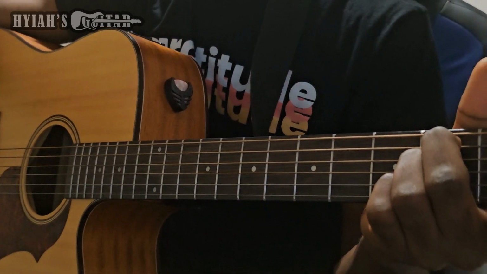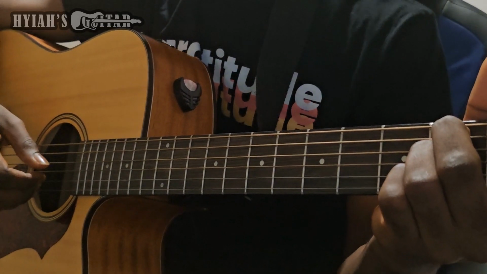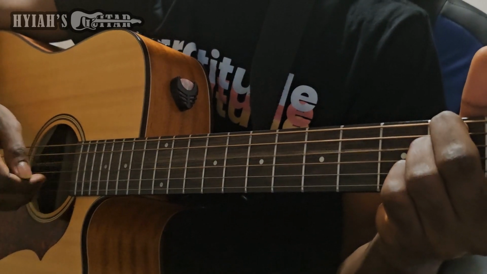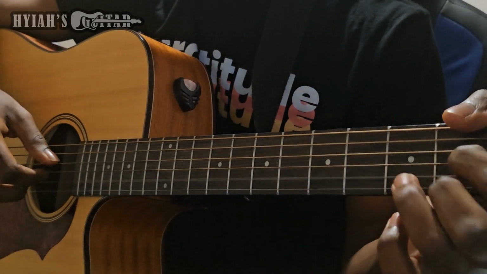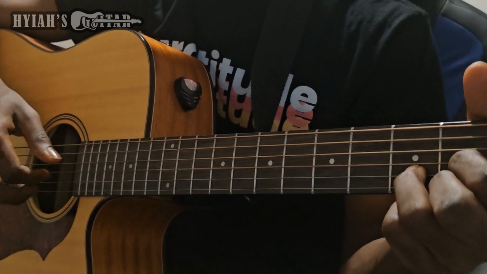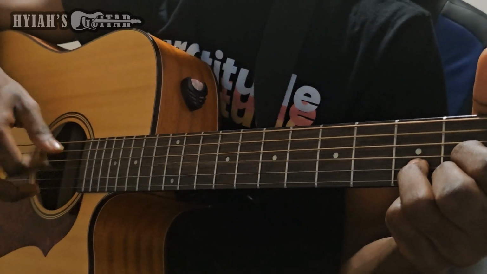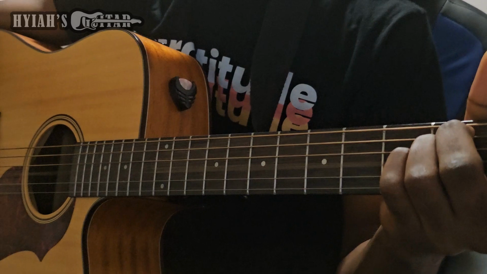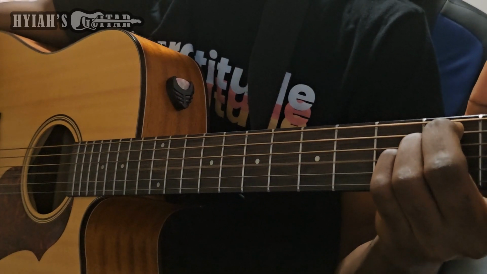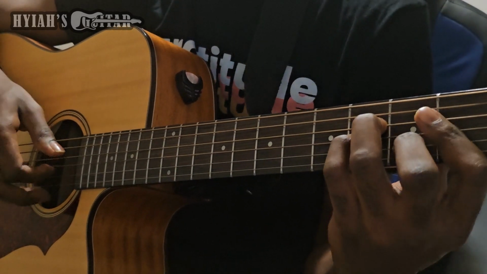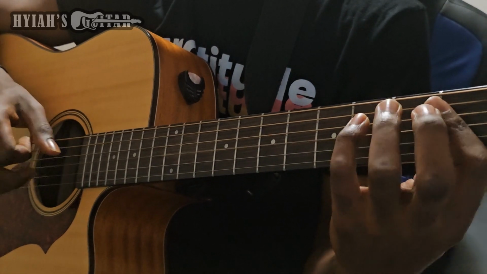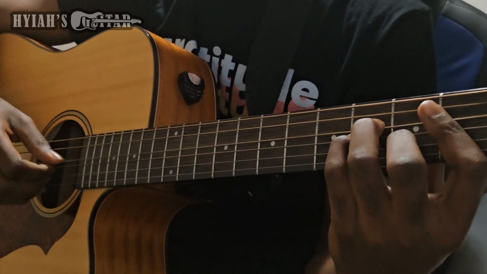So just like we did in the C, just find the notes. So I think this one is the 3rd string. With the same string, the 3rd string, back to the La, then the Mi, the same string, and then the 4th string.